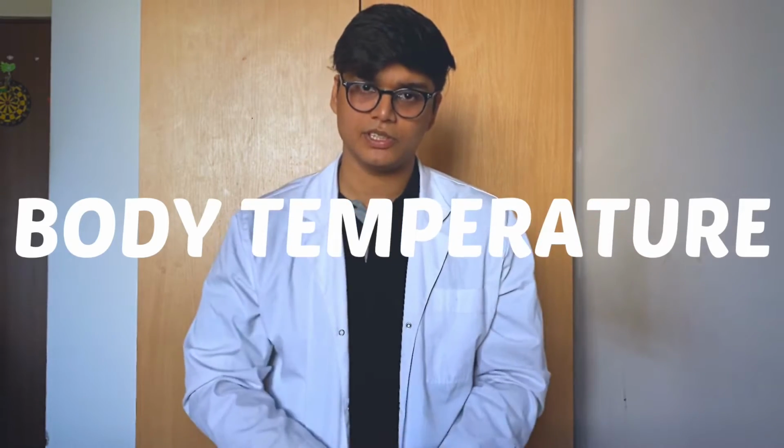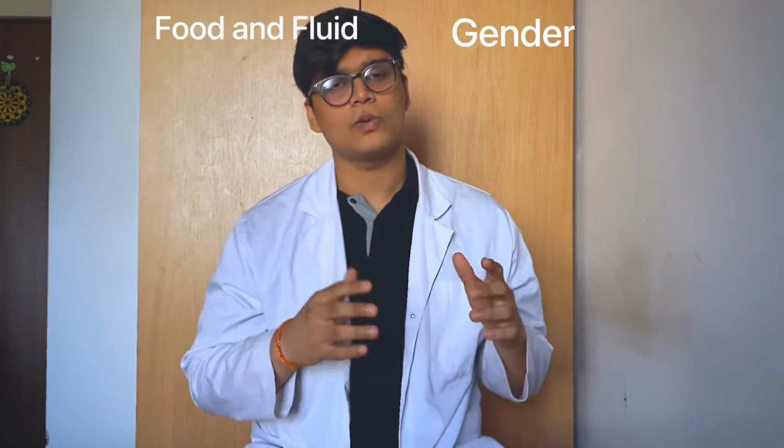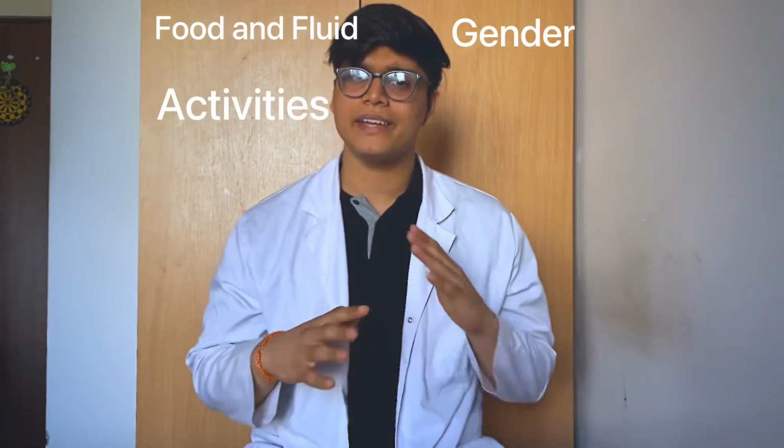So next, fifth, body temperature. Body temperature varies depending on gender, food or fluid consumption, or any recent activities. Body temperature is measured in several ways. First is orally, the most popular. Here we use a classic glass thermometer or digital thermometer under your tongue.